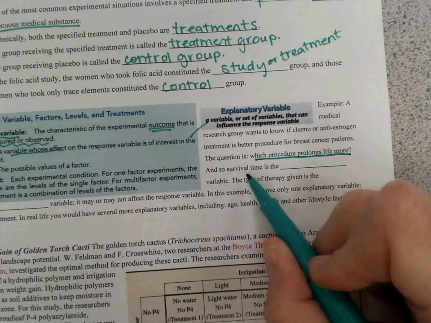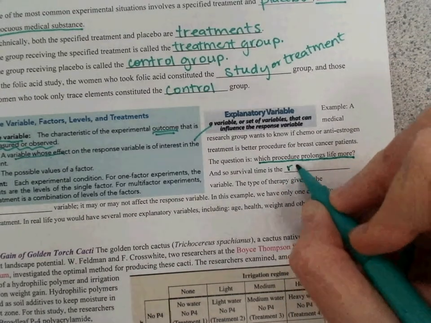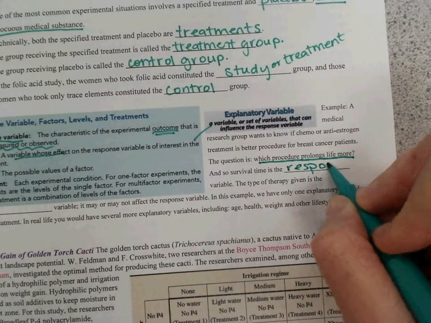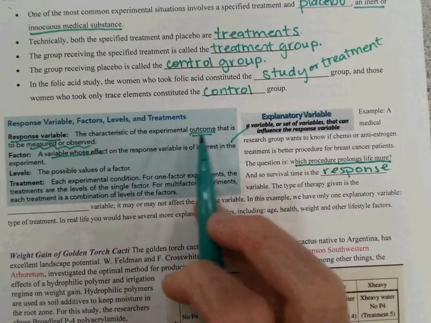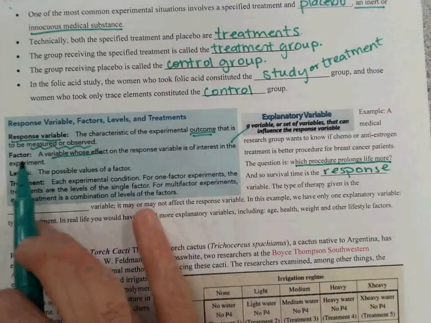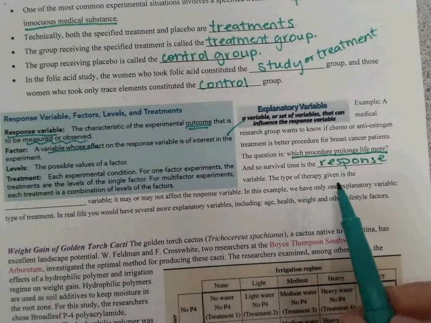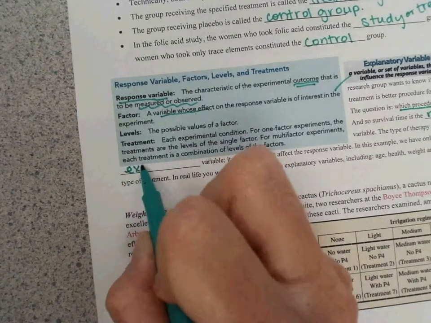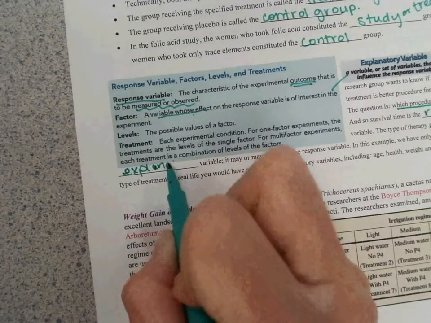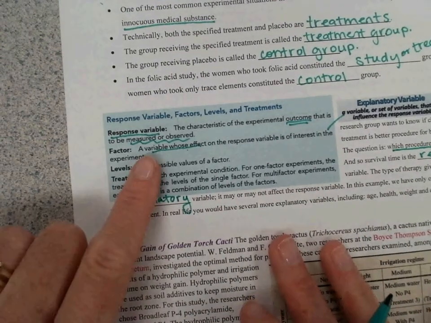And so survival time is the response variable. Right? We can see that it is the outcome. It is what we are observing or measuring. The type of therapy given is the explanatory variable. And you can see how that relates to factor.